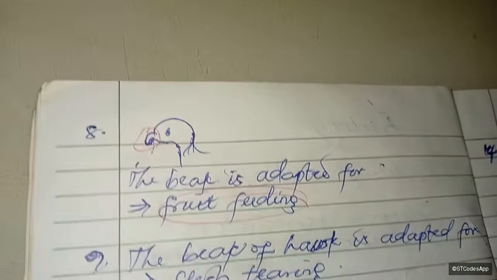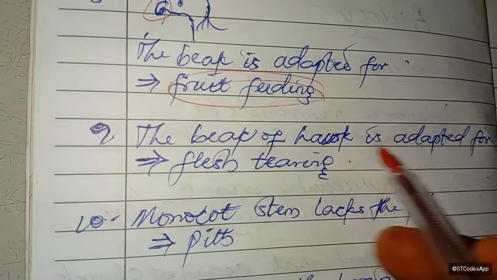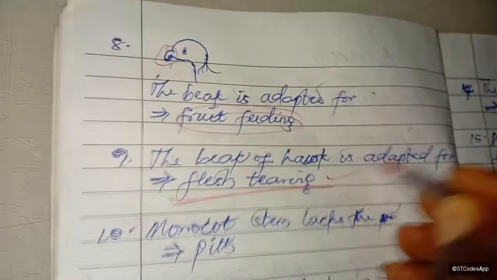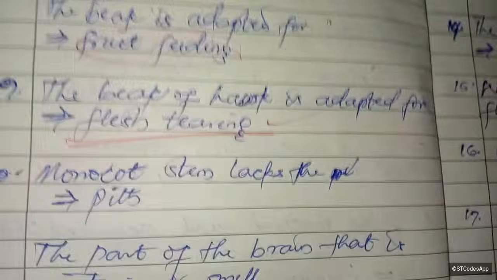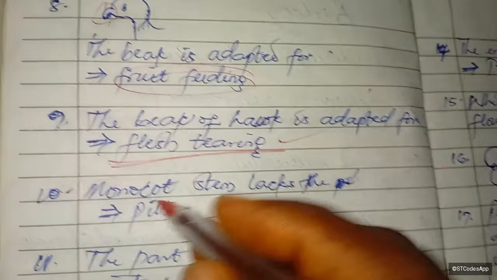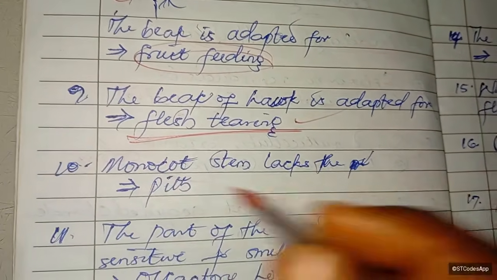As you can see, it's adapted for fruit feeding. Fruit feeding, exactly. The beak of a hawk is adapted for tearing. Don't forget that. The beak of a hawk is adapted for flesh tearing.